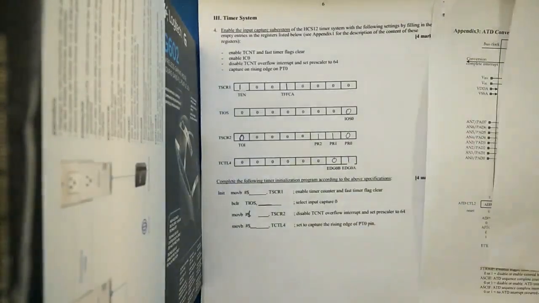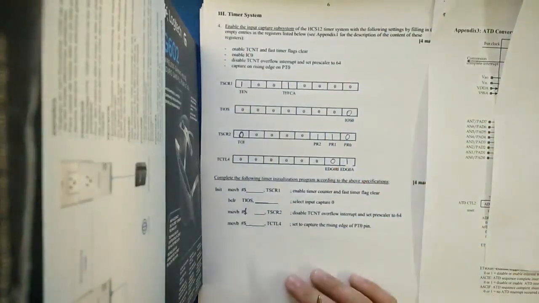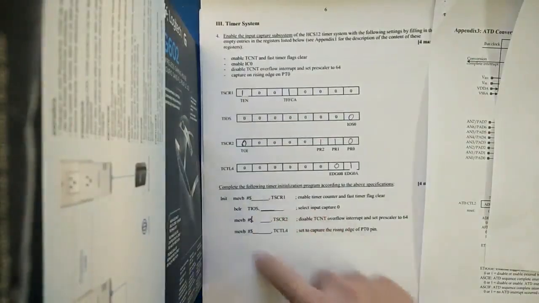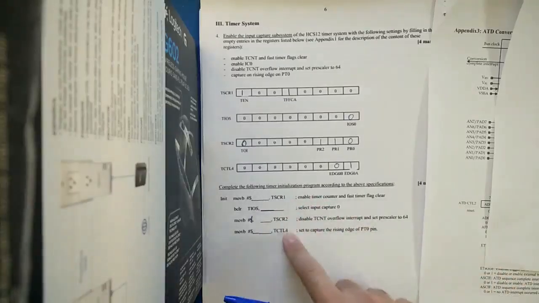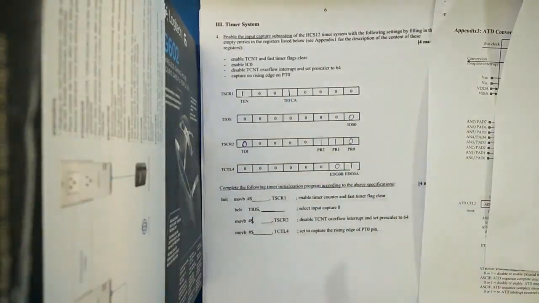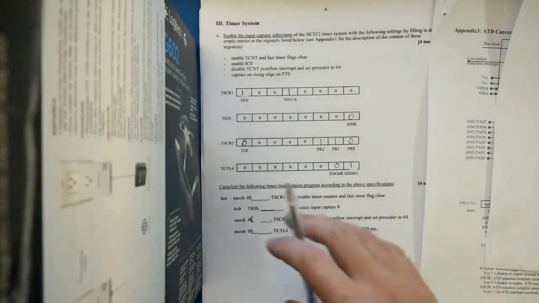Okay, so now we have our registers filled. What we're going to do now is complete the following programming. This is the programming that you need to know to set up these registers. Essentially, you're just moving bytes, and if it's all 0, you can be clearing all the bytes. You're going to move the bytes into the respective registers, and you're also going to clear all the bits if everything's clear.